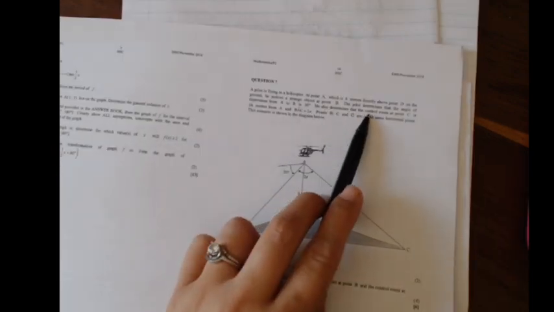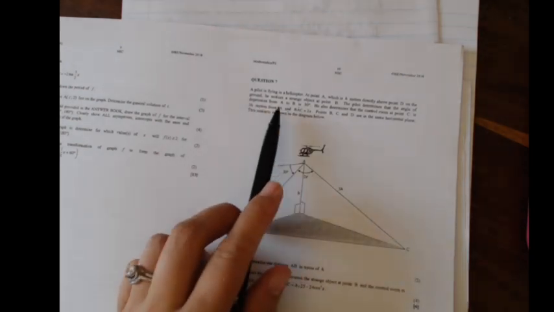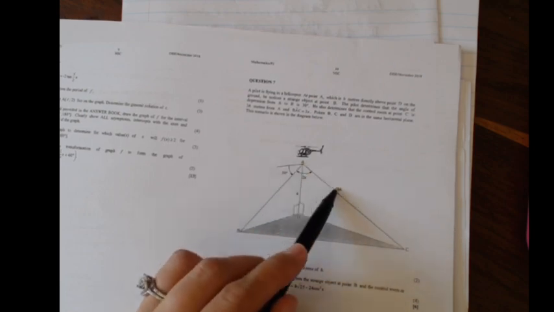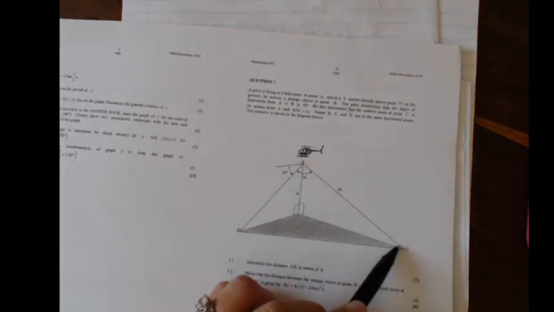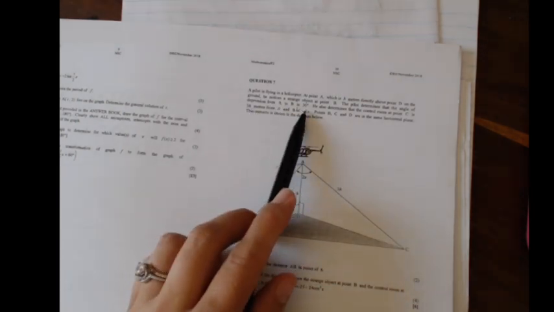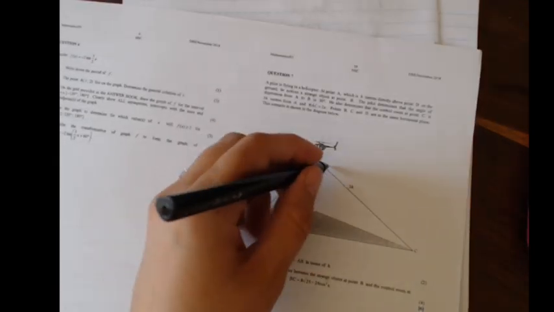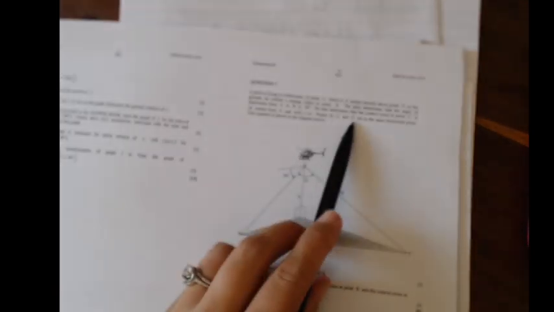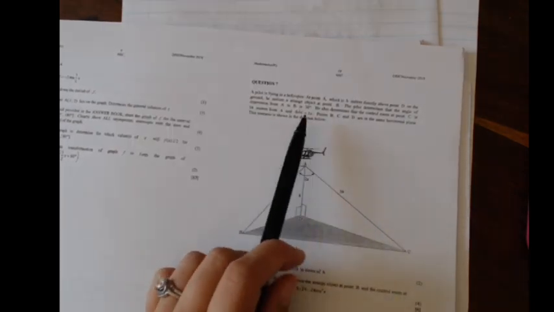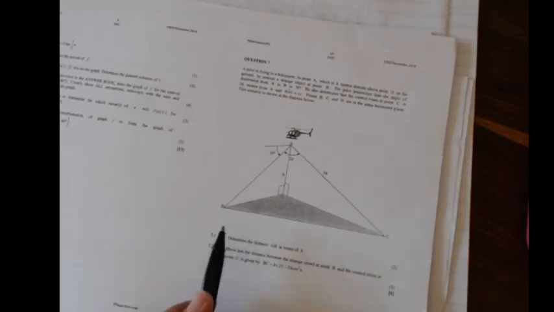He also determines that the control room at point C is 3h meters from A. So he's h meters in the air, and he's 3 times that length from the control room. And angle BAC is 2x. So there's an angle there, 2x. Points B, C, D are on the same horizontal plane. That's the ground. The scenario is shown in the diagram below. Determine the distance AB in terms of h.